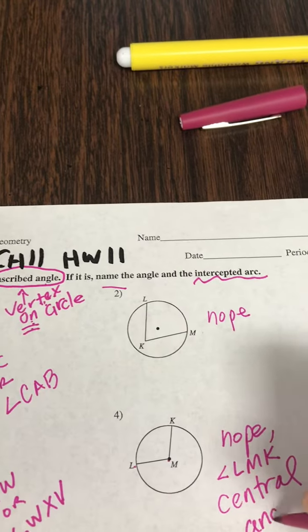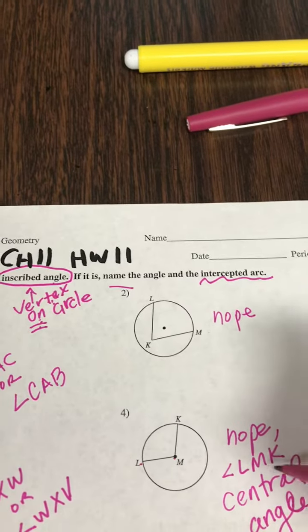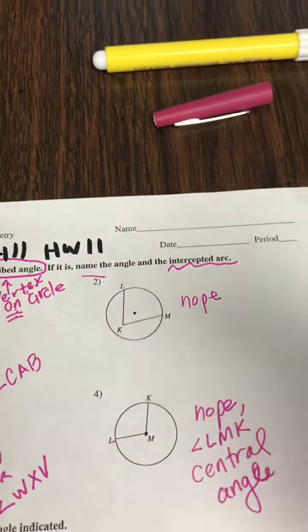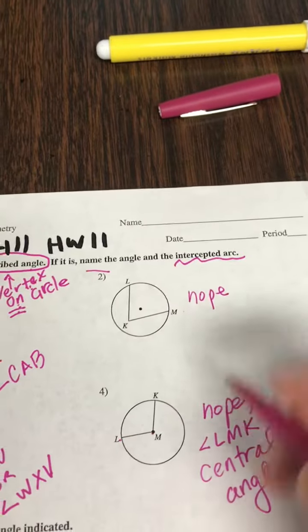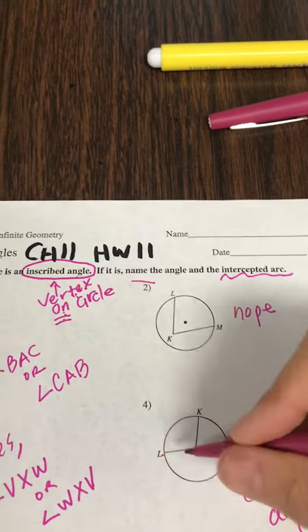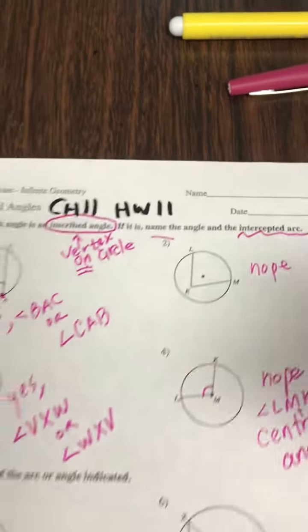Okay, and the reason why I know that is notice that the name of this circle is circle M. We name circles by their center. And notice the letter M is happening in the middle, and that's the angle. This angle right here is called a central angle.